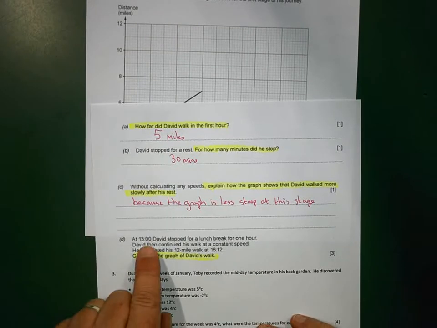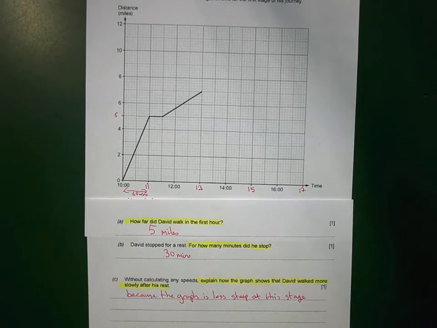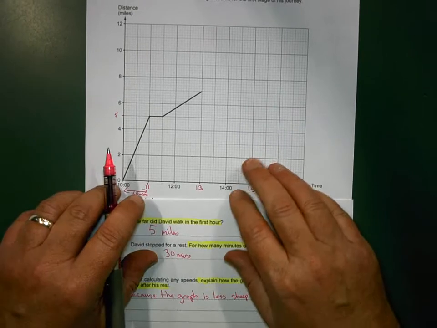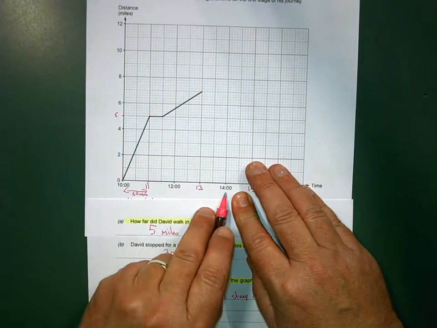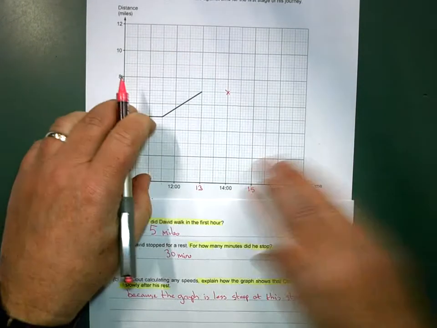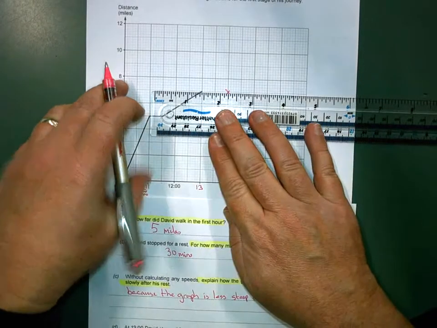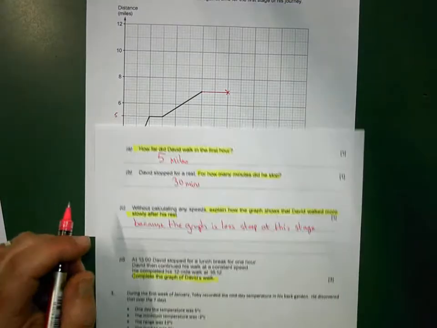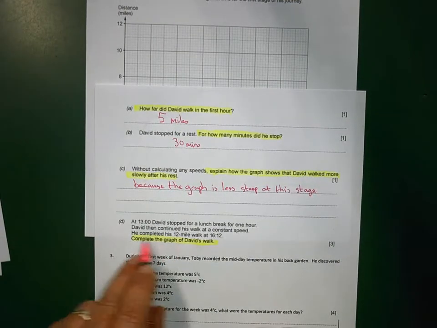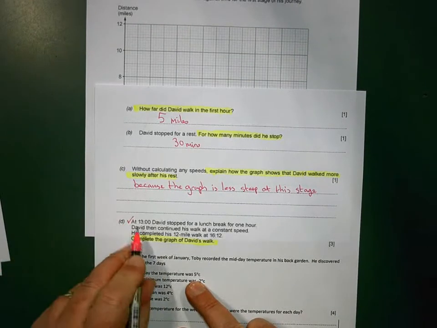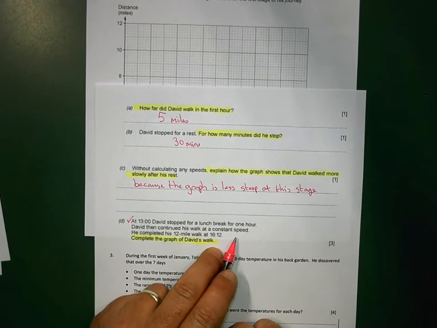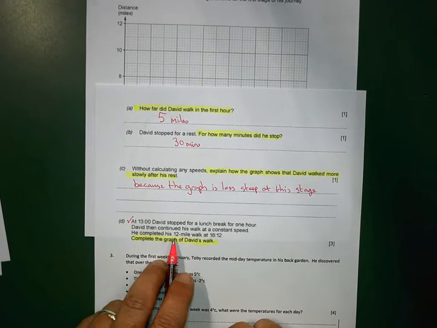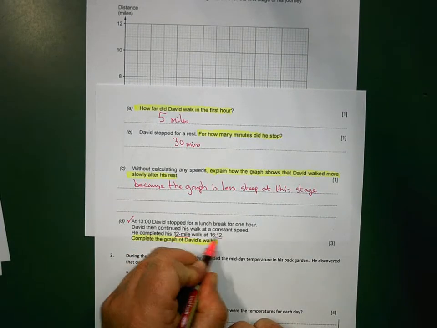And it's saying, at 13 o'clock, David stopped for lunch for 1 hour. We know that when he stops, it's going to be a flat line. So for 1 hour, it's going to take him from 13 to 14. So it's going to look like that. Look back to the question, have I used the information? Yes, I've done that bit. He stopped for a lunch break for 1 hour. He then continued his walk at a constant speed. He completed his 12-mile walk at 16:12.